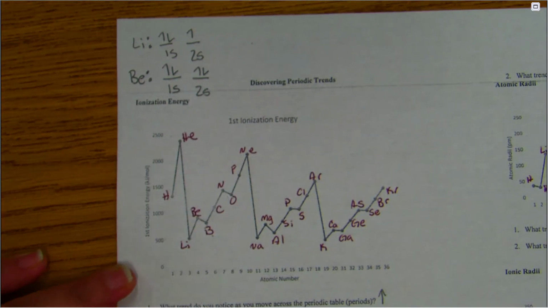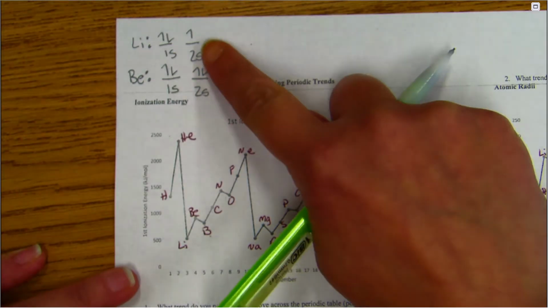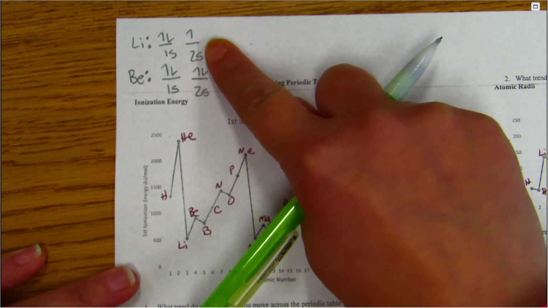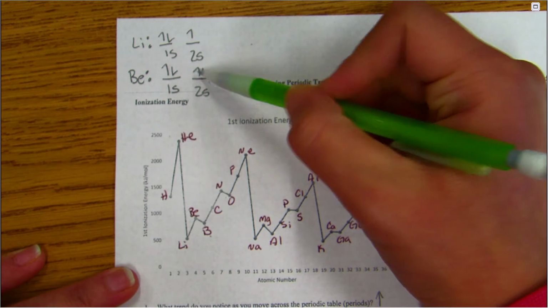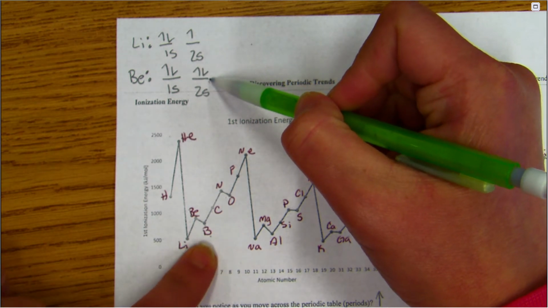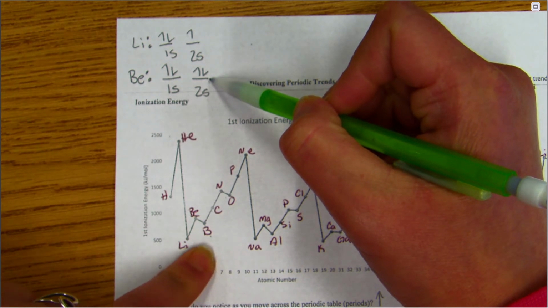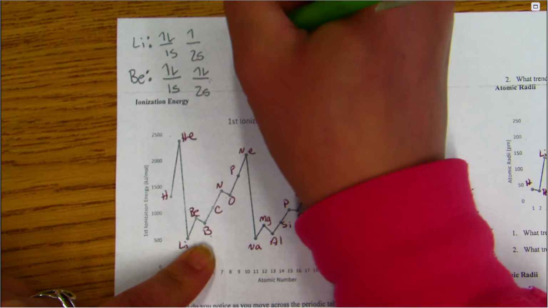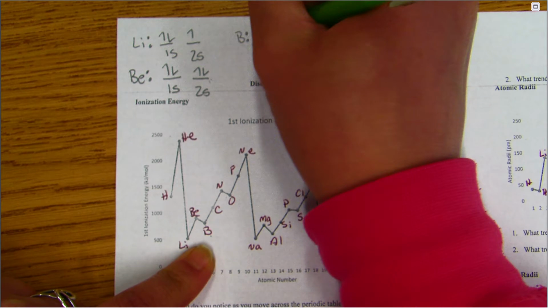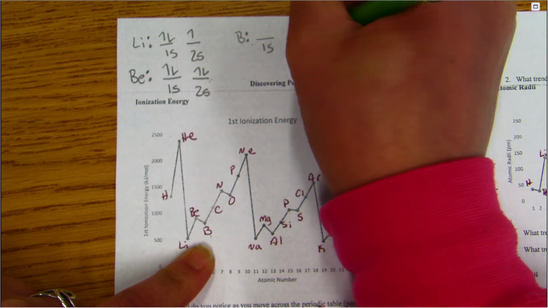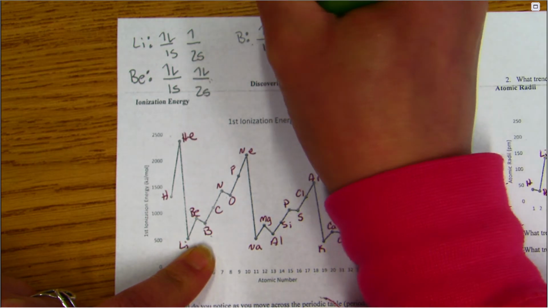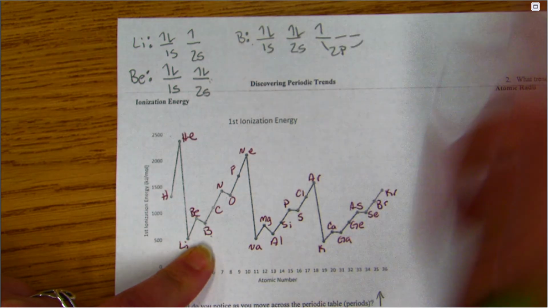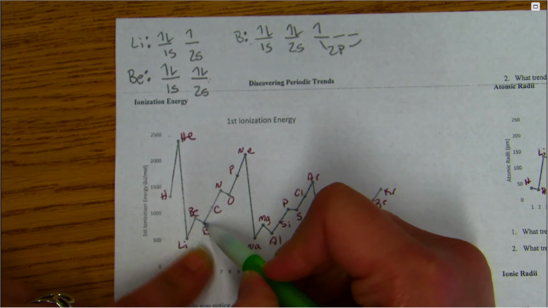When we look at the orbital notation, we notice that lithium has a 2s with an unpaired electron, and beryllium has a 2s which is paired. Now, if we were to draw the orbital notation for boron, what do we notice? Why does boron drop down?